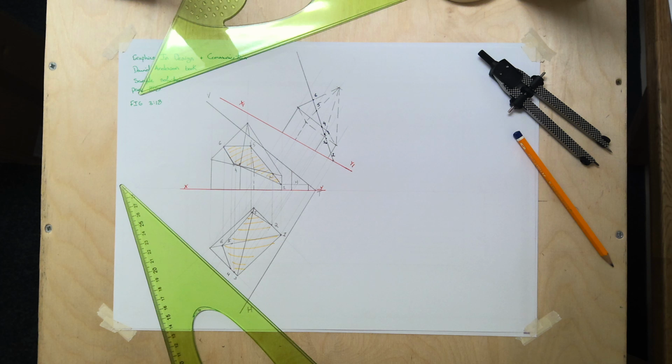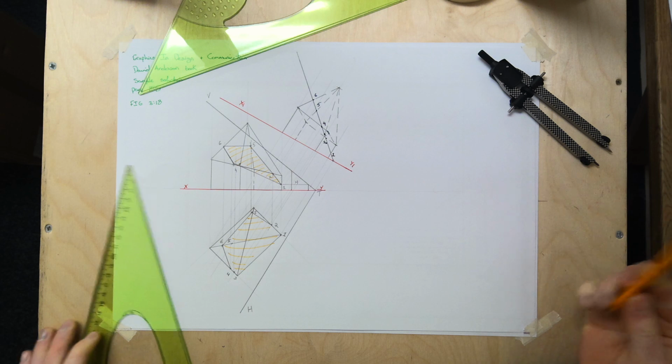So that now is our cut section in elevation. So that's part A of the question answered.